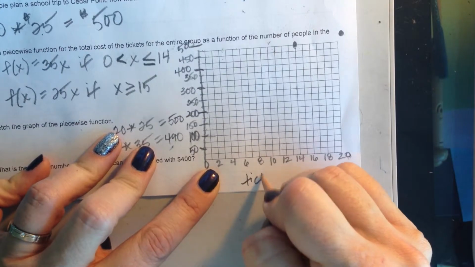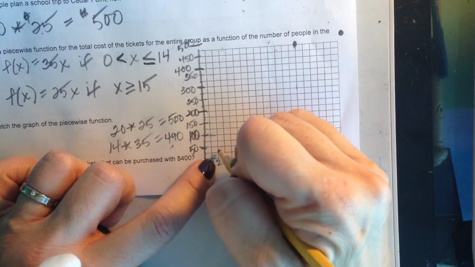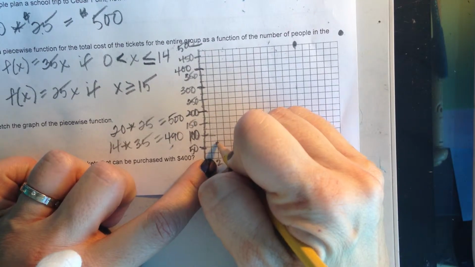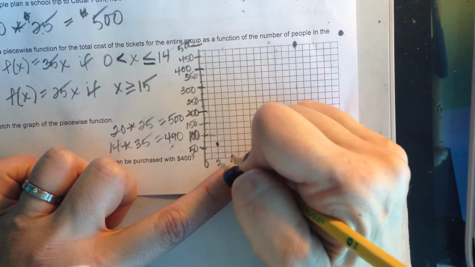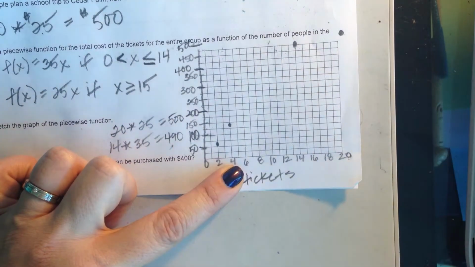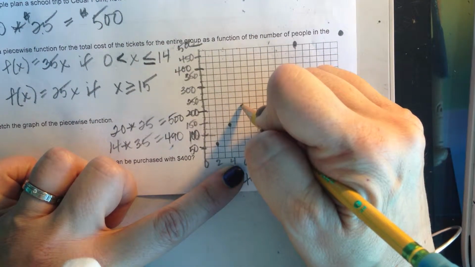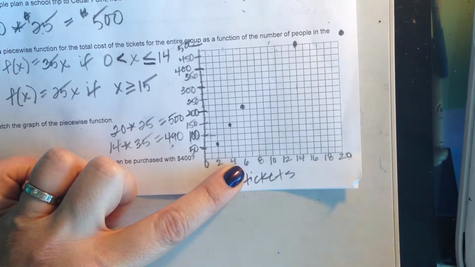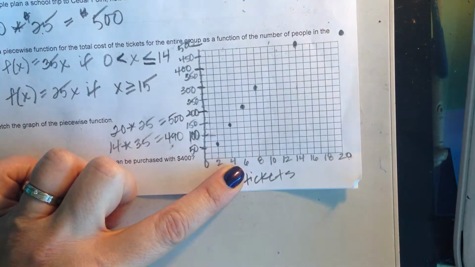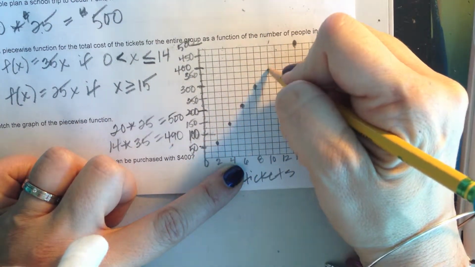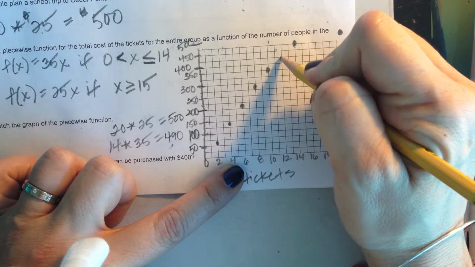If I have 0 tickets, I'm not paying any money. If I have 2 tickets, I'm paying $35 each, which would put this at 70. If I have 4 tickets, 4 times 35 would put this at 140. 6 tickets, 6 times 35 would put this at 210. 8 tickets at $35 would put this at 280. 10 tickets at $35 would put us at 350. 12 tickets at $35, $420.